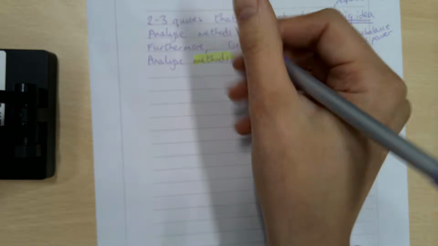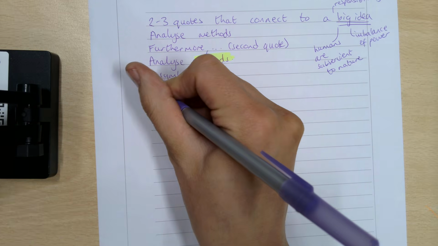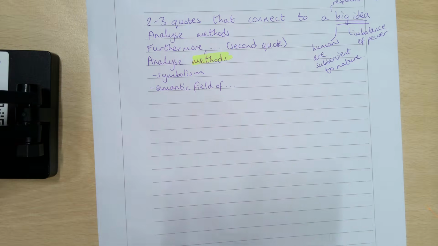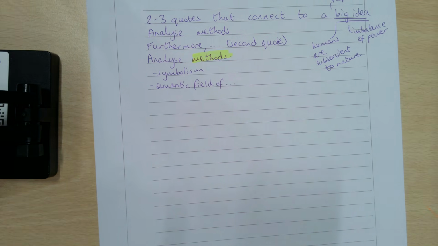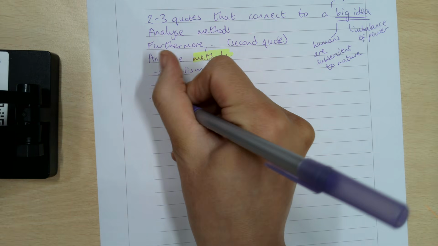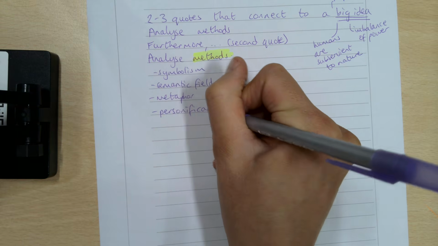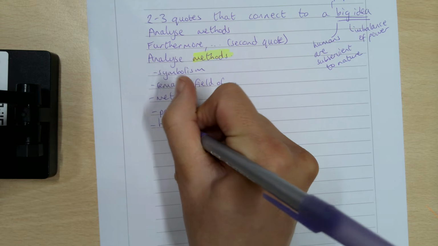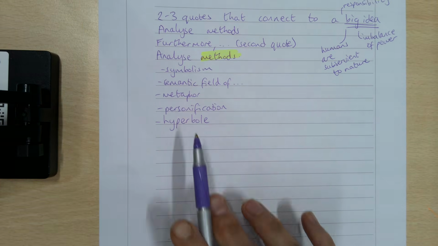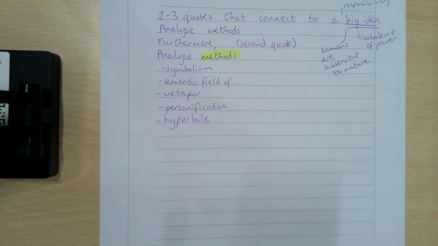through the levels, things you want to be thinking about are symbolism, a semantic field of, that might be power, it might be weakness, it might be vulnerability, okay? You need to name what the semantic field is of. Metaphor, personification, and then because it's paper 2, hyperbole as well, that exaggeration, that's more likely to be in there with paper 2 because of the purpose and the nature of the text that you're reading.